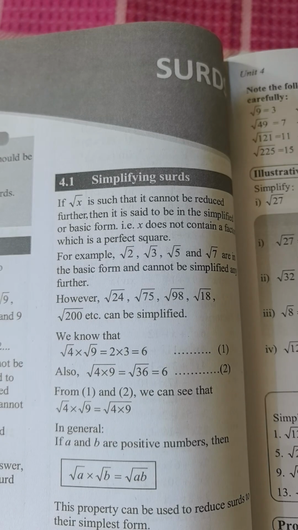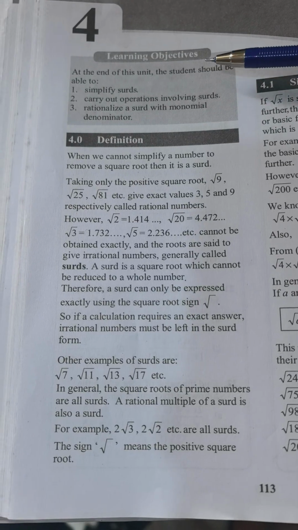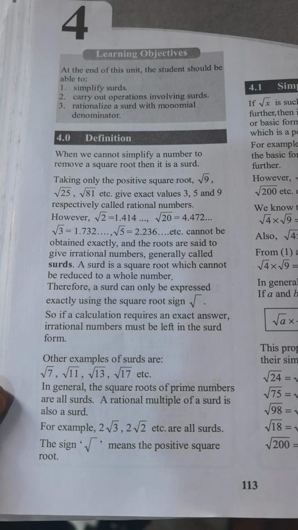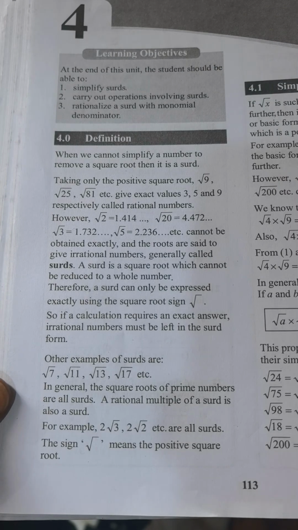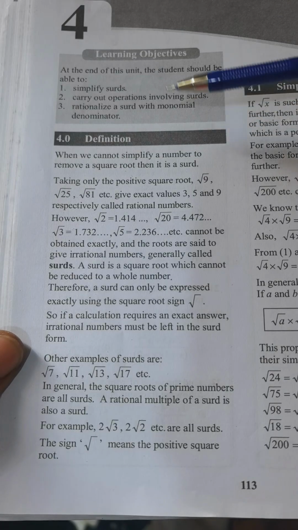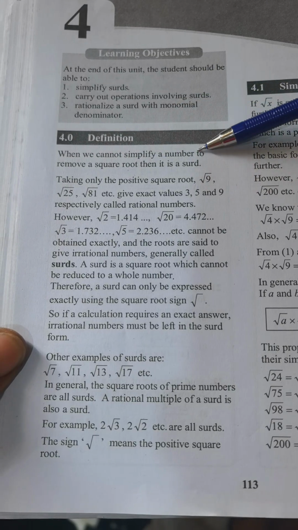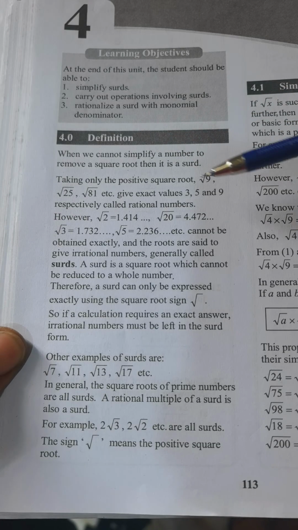Now let's go into the book and read what is there. I may not even bother myself talking too much because I have given you the overview of the course. We are saying that at the end of this unit, the students should be able to simplify surds, carry out operations involving surds, and rationalize a surd with a monomial denominator. By definition, when we cannot simplify a number to remove a square root, then it is a surd, taking only the positive square root.